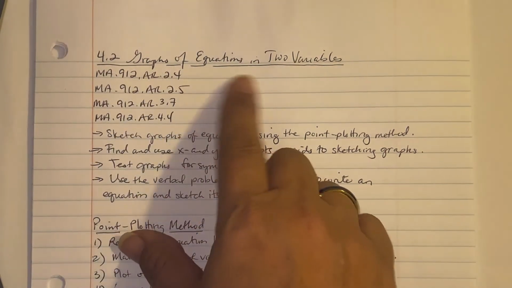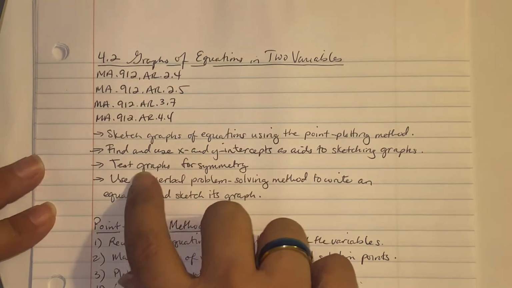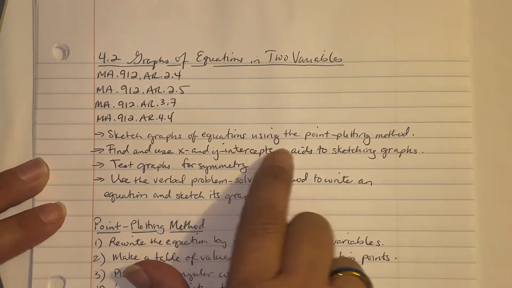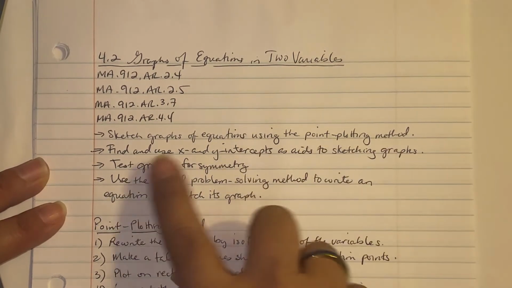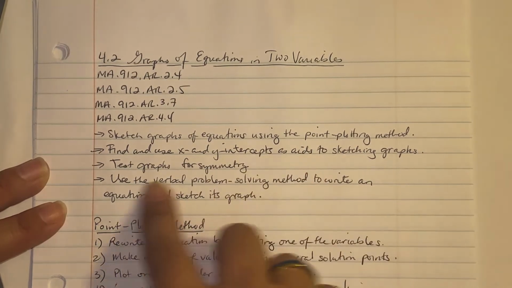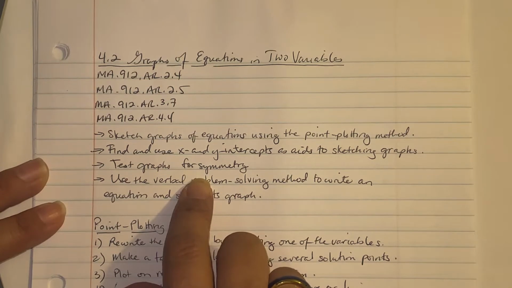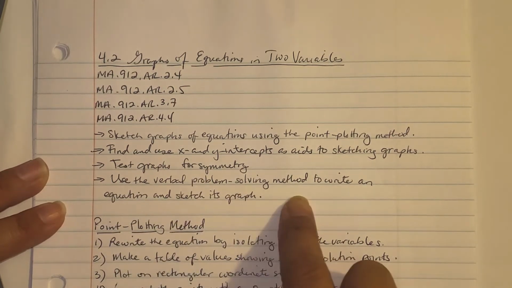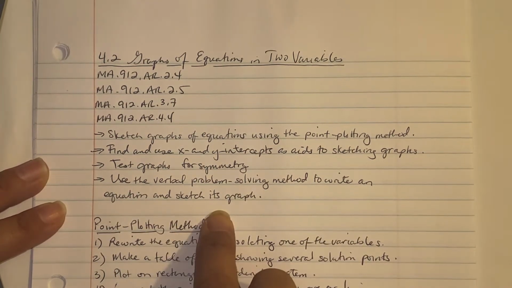4.2 Graphs of equations in two variables. For this installment, we're going to sketch graphs of equations using the point plotting method, find and use the x and y intercepts as aids to sketching graphs, test graphs for symmetry, and use the verbal problem solving method to write an equation and sketch its graph.